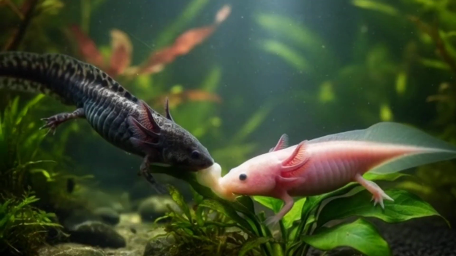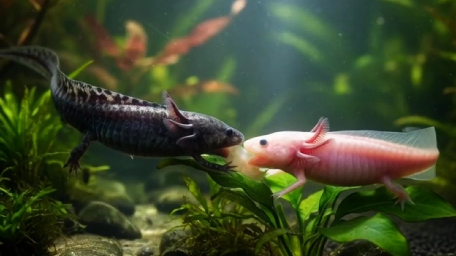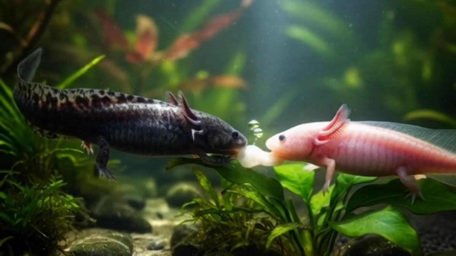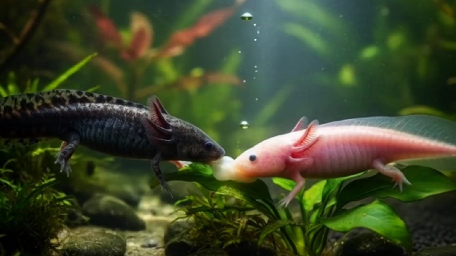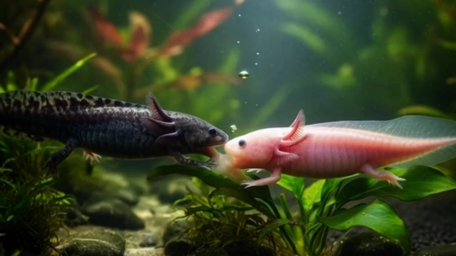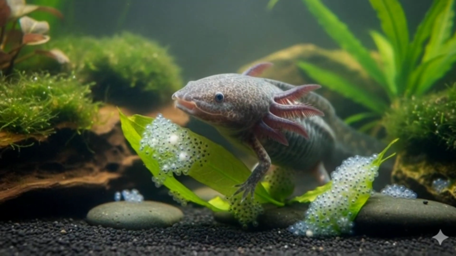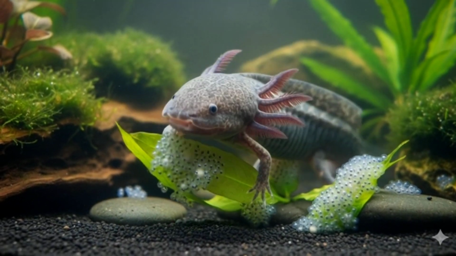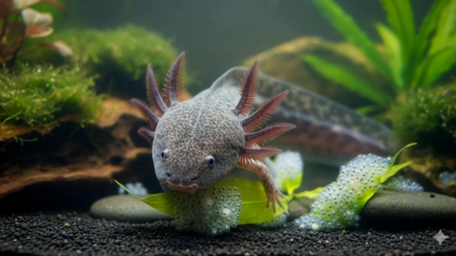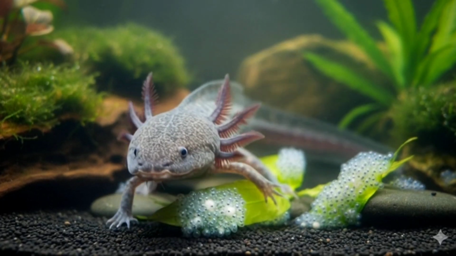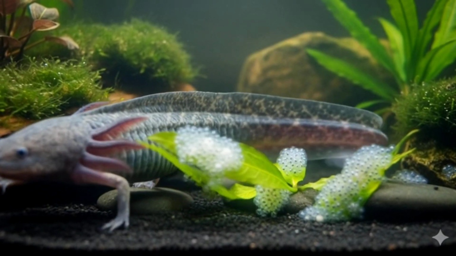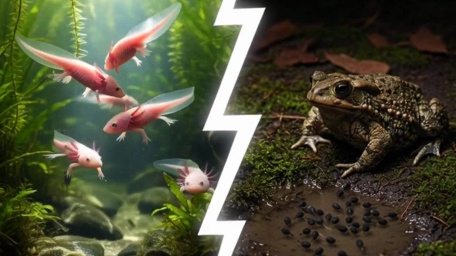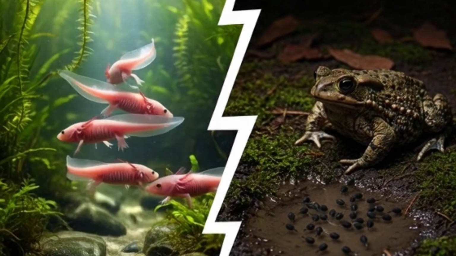Egg stage. Reproduction. The male axolotl deposits sperm packets called spermatophores on aquatic plants. The female axolotl collects them and lays eggs. Egg laying. A female axolotl can typically lay between 400 and 700 eggs, which adhere to aquatic plants or rocks. Duration. It generally takes about 10 to 14 days for the eggs to hatch.